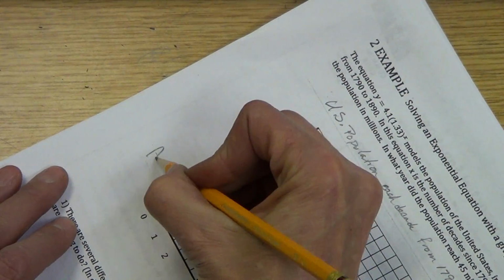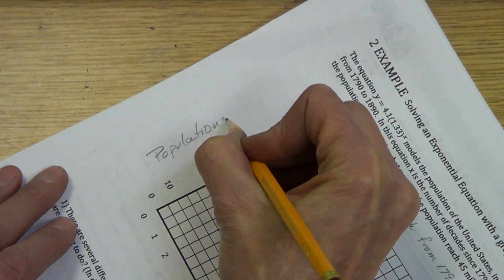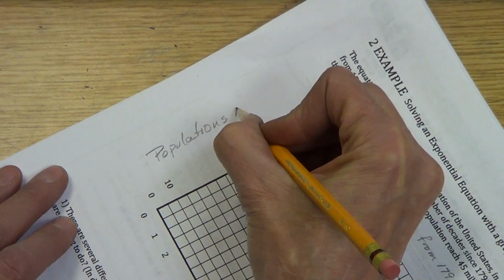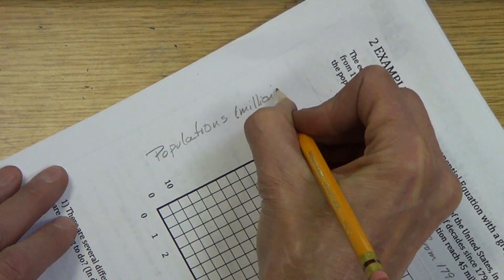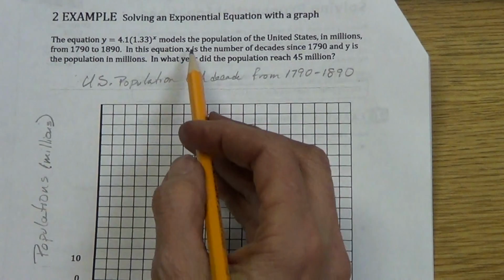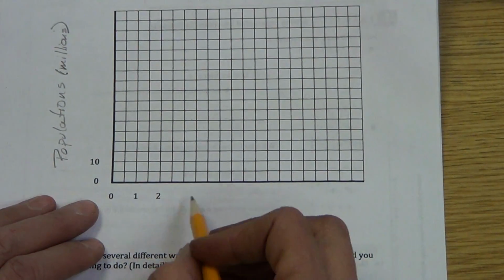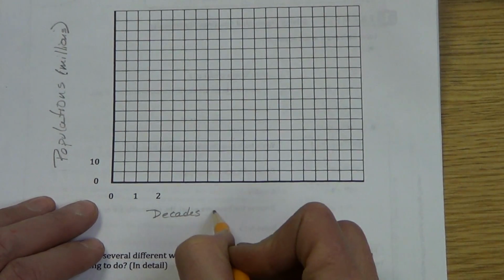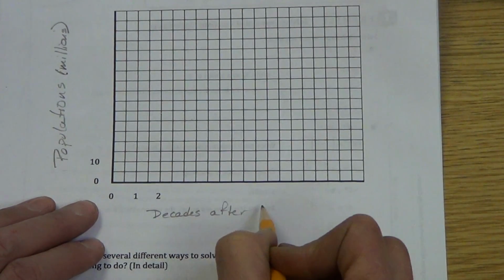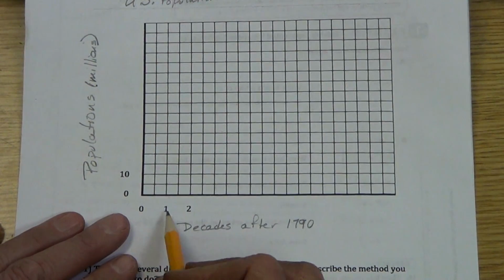So remember, I've told you a lot of times, these axes are so important to make sure and mark. Population in millions. It says that the x-axis is the number of decades since 1790, so decades after 1790, and then just follow along the number pattern.